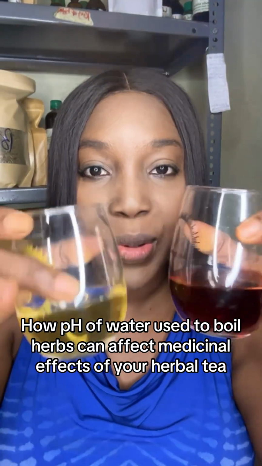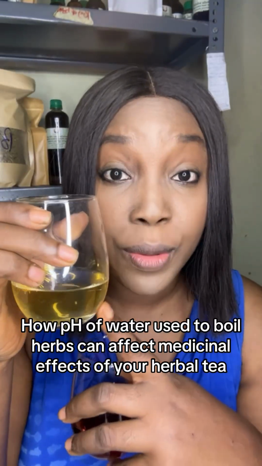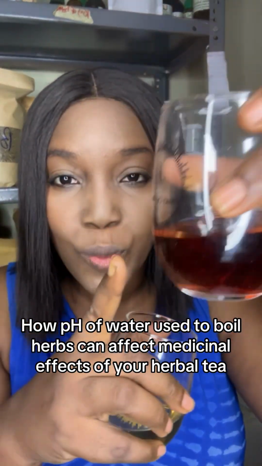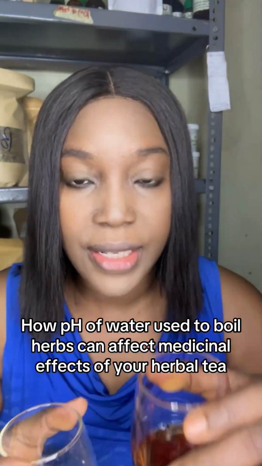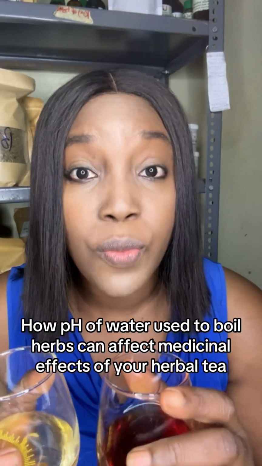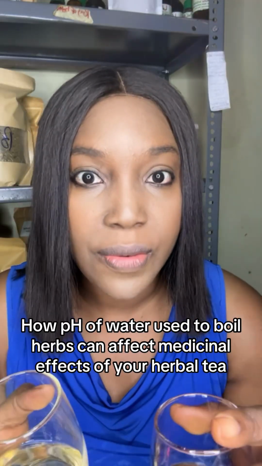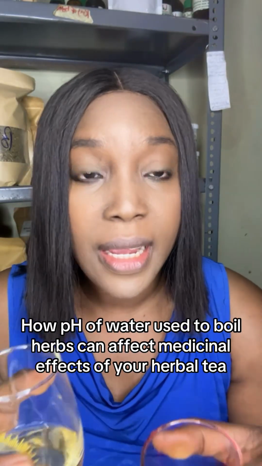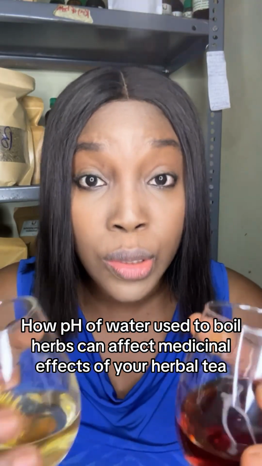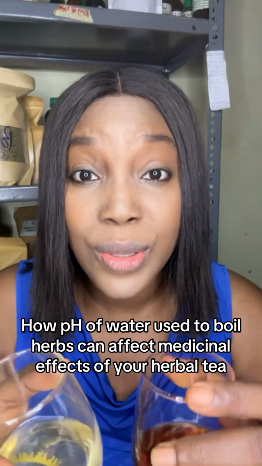Okay guys, so this was what I was explaining. This is the one extracted with distilled water. You can see that it is yellow. This is the one extracted with alkaline water. You can see that it is reddish. Now, of course, not all waters or sources of water are as alkaline as pH 8. I mean natural sources of water, because what people have in their house, maybe they have a well or something, or a borehole. If it is alkaline, it might be 7.8 or 7 point something.